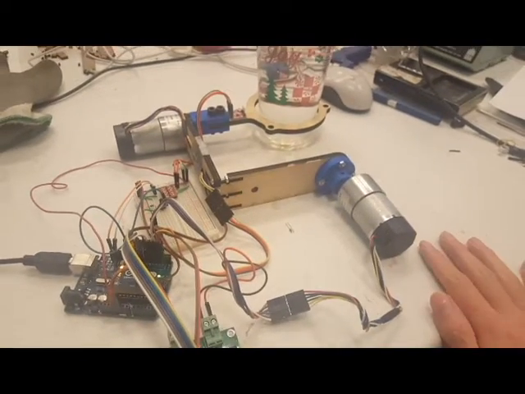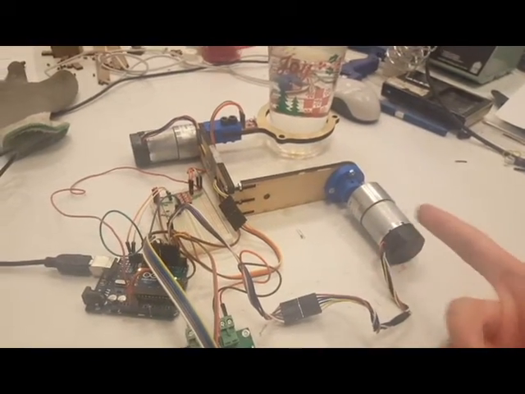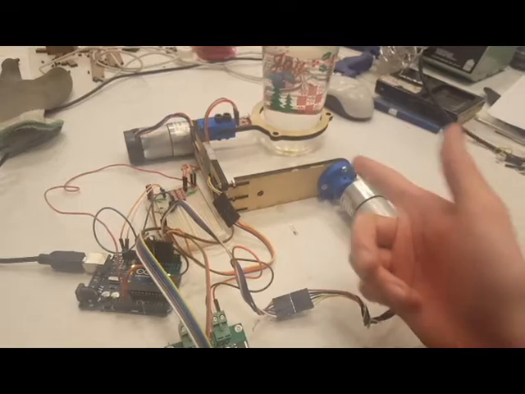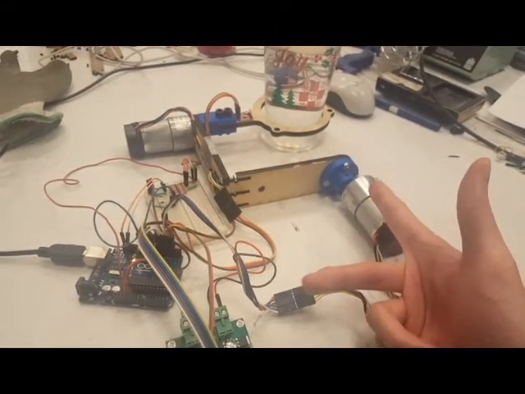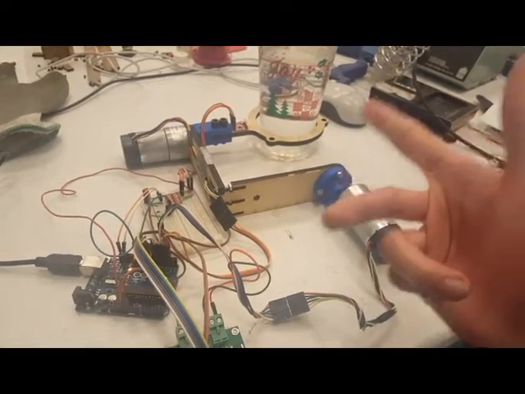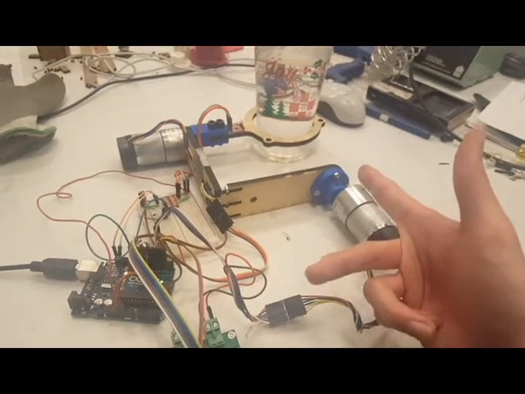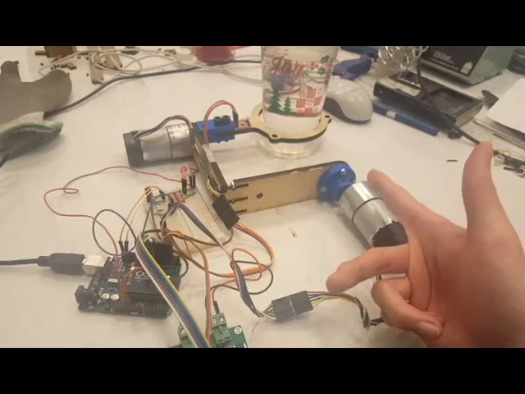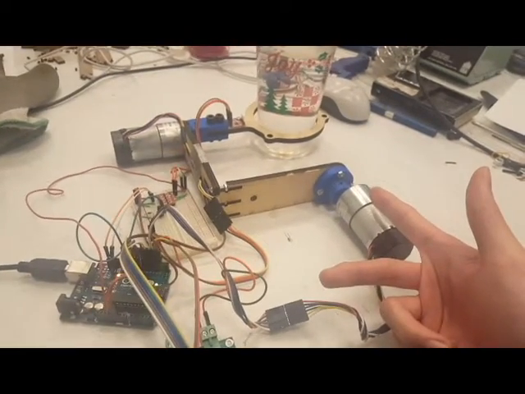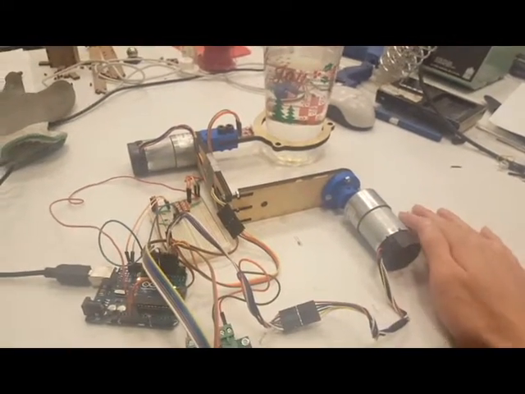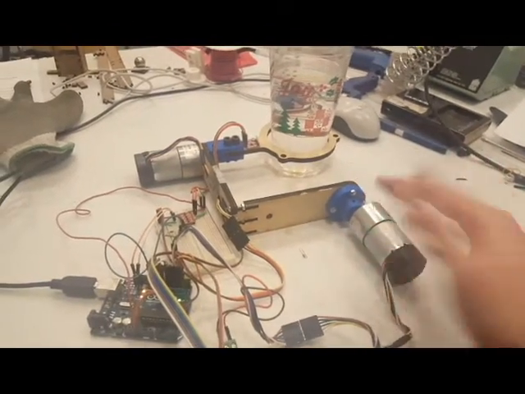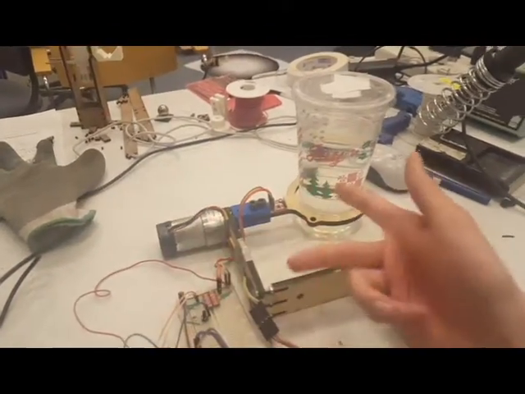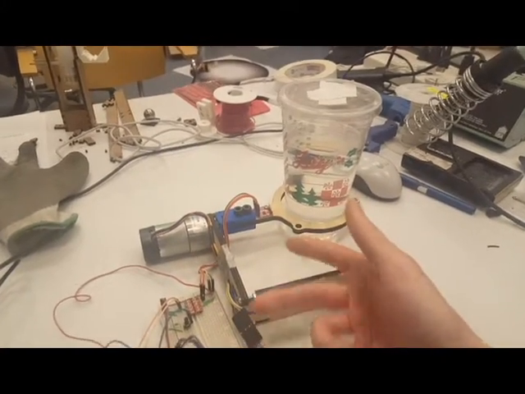If you consider yourself going forwards, X is the forwards direction, Y is the leftwards direction, and Z is the up direction. These are the three principal axes in the right-hand coordinate system, as is typical in a robotic environment. You would consider this the roll motor or the X motor, and this the Y motor or the pitch motor.